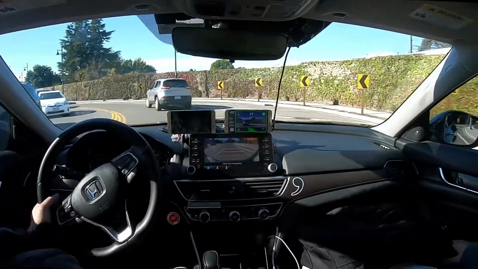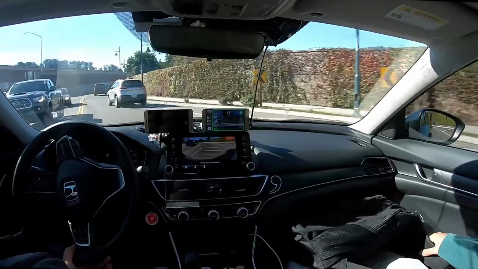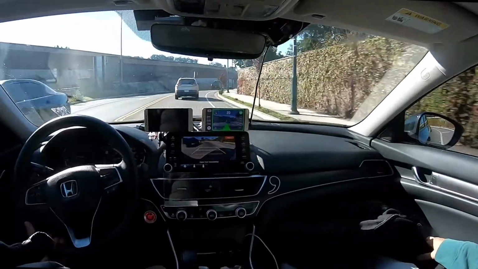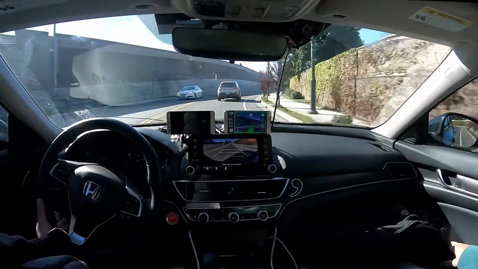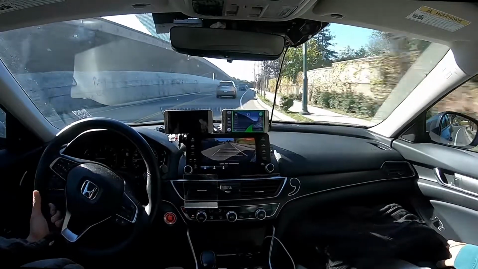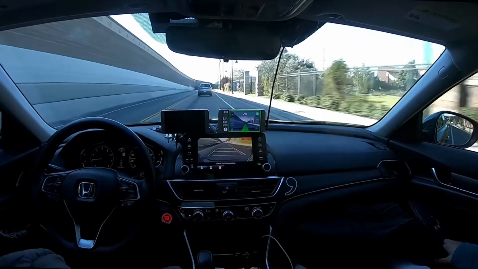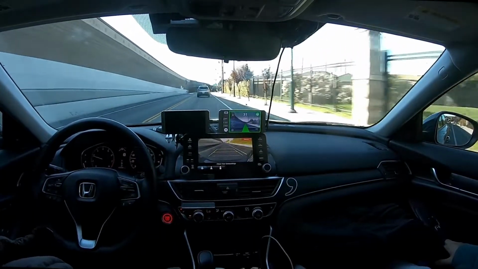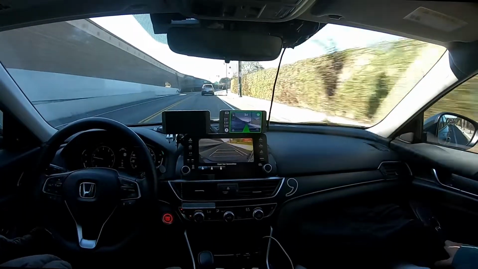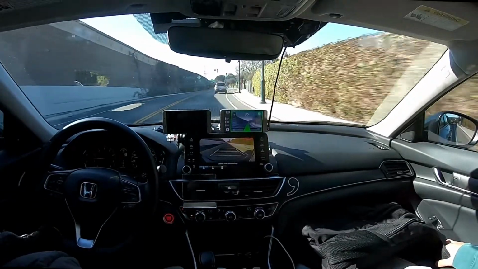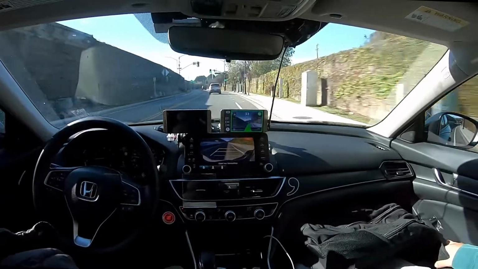Okay, so over here on this road I'm gonna stay at lower 25 miles an hour ACC and just use gas press to go with the flow of traffic.